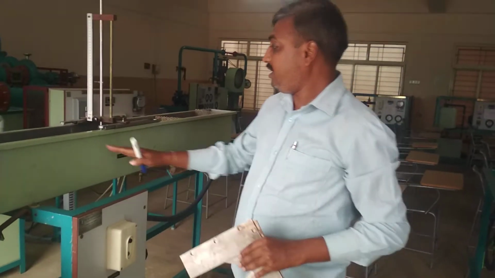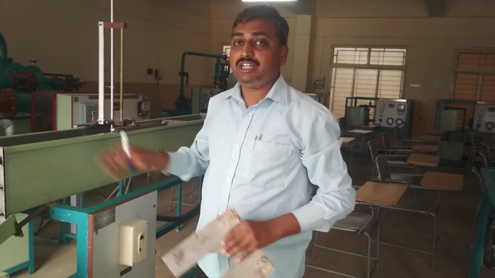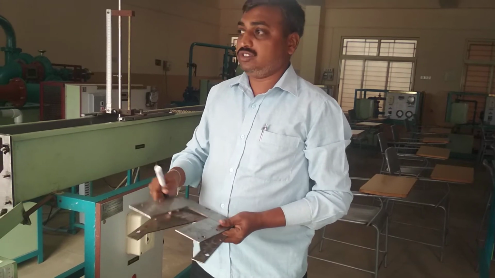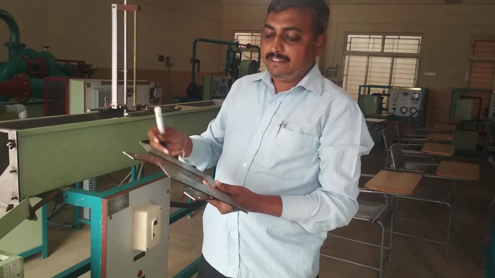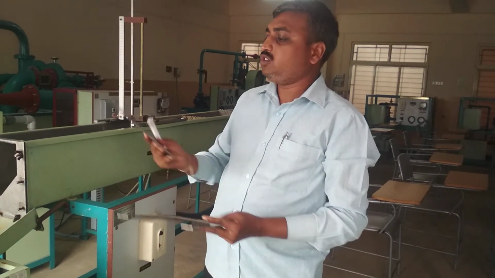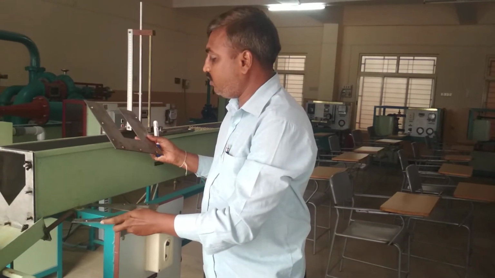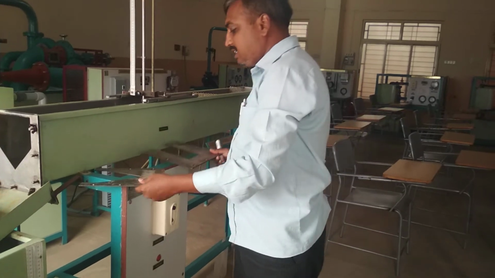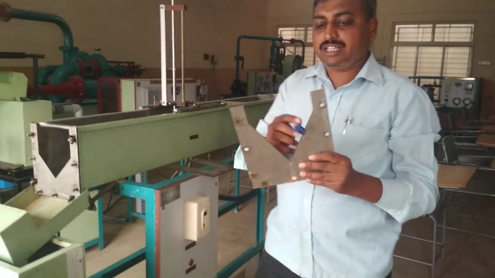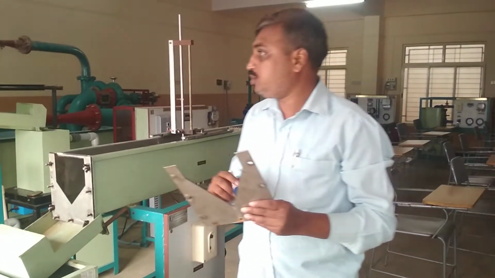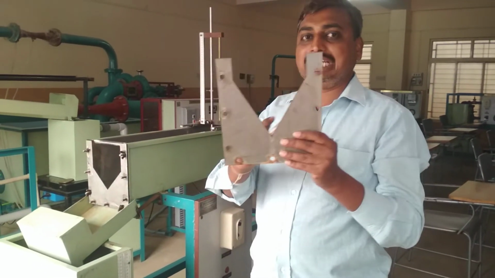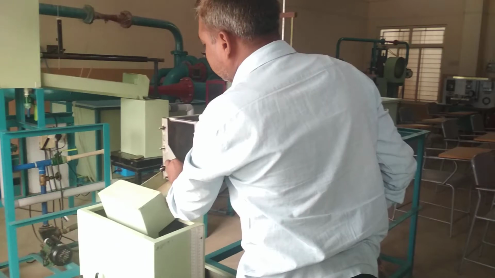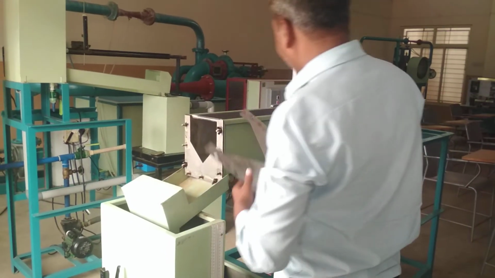Here in our experiment, we will conduct an experiment on notches. We will measure the flow through these notches, so we will measure the discharge here. There are various types of notches. This is the rectangular notch, the rectangular shape you can see here, and these are V-shaped notches. Two V-shaped notches we have: this one is 60 degree, the angle is 60 degree, and here one more notch is there, that is 90 degree, the angle is 90 degree.